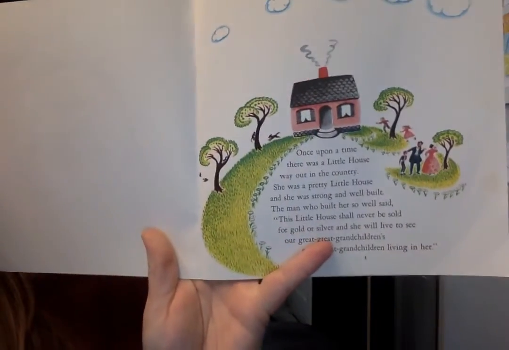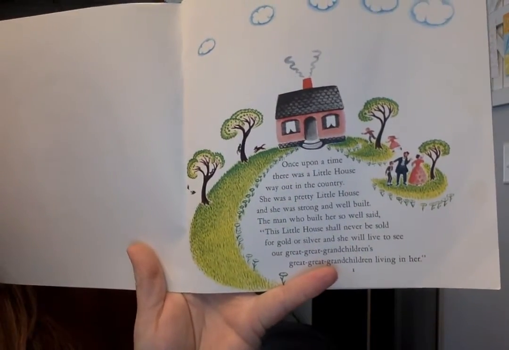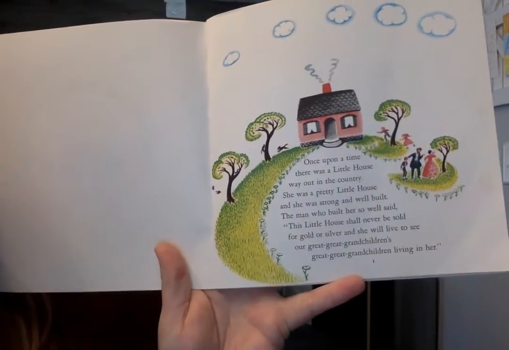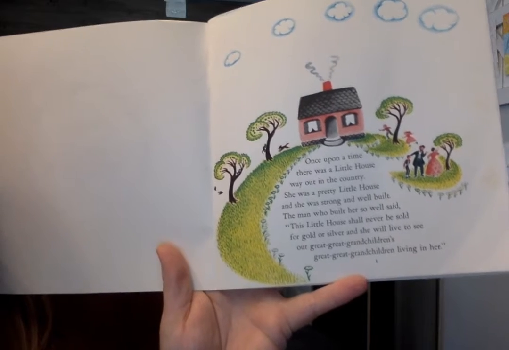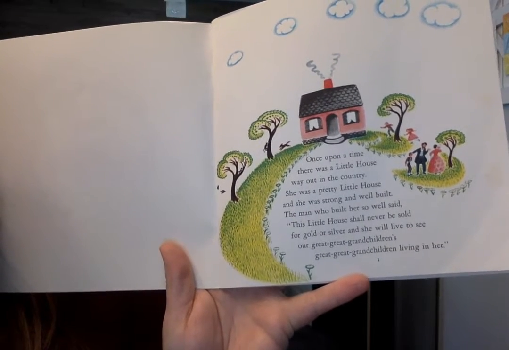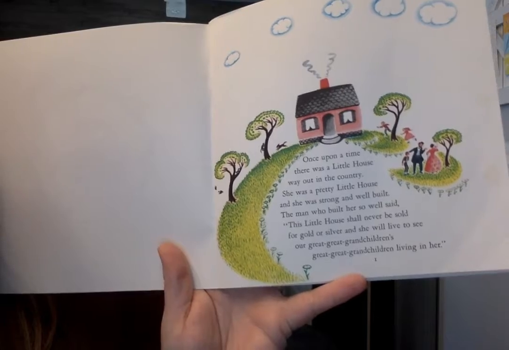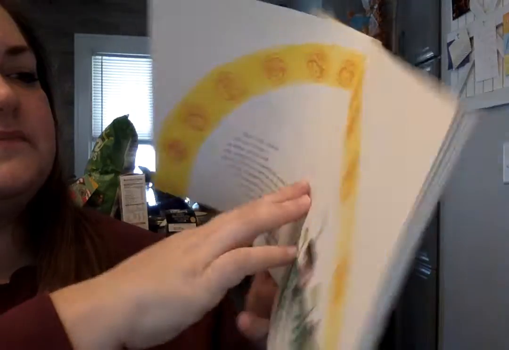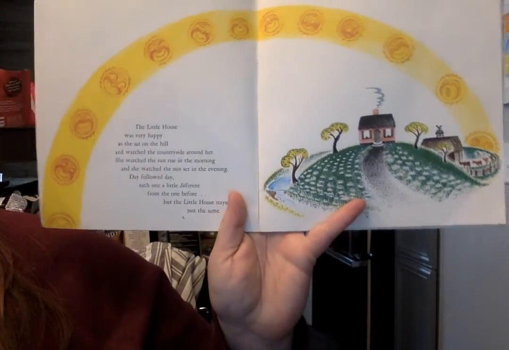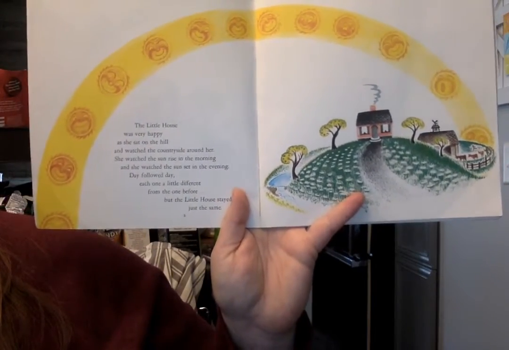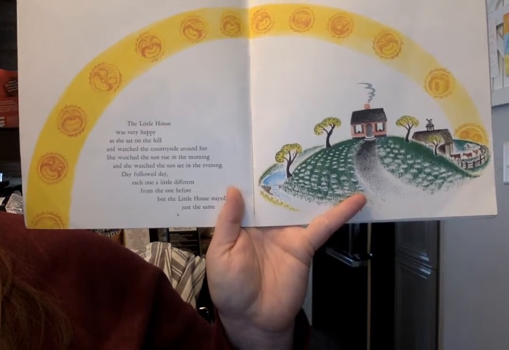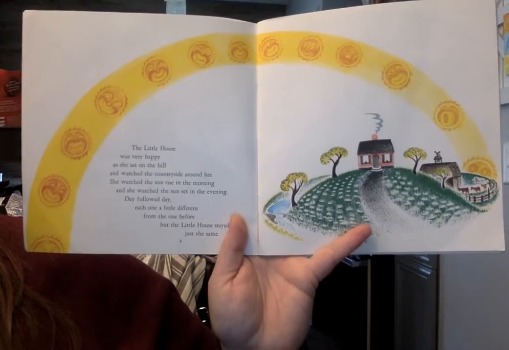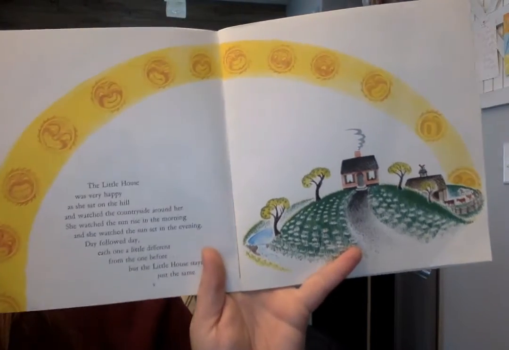Once upon a time, there was a little house way out in the country. She was a pretty little house, and she was strong and well built. The man who built her so well said, "This little house shall never be sold for gold or silver, and she will have to see our great-great-grandchildren's great-great-grandchildren living in her." The little house was very happy as she sat on the hill and watched the countryside around her. She watched the sun rise in the morning, and she watched the sun set in the evening. Day followed day, each one a little different from the one before, but the little house stayed just the same.